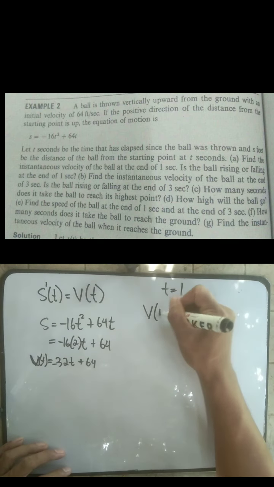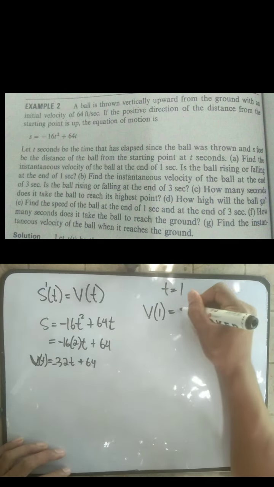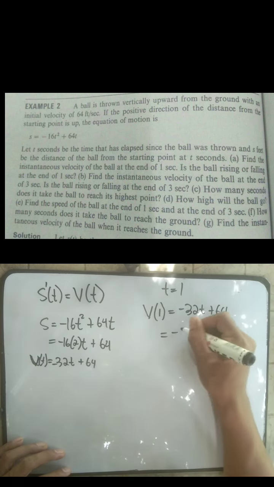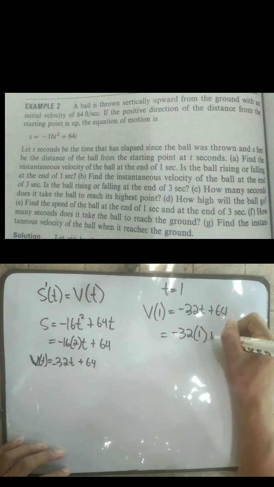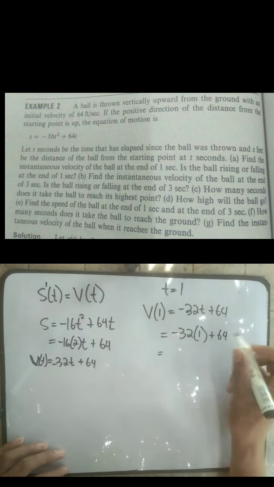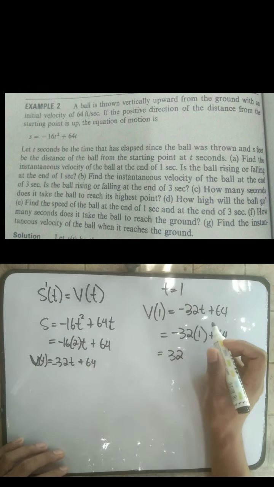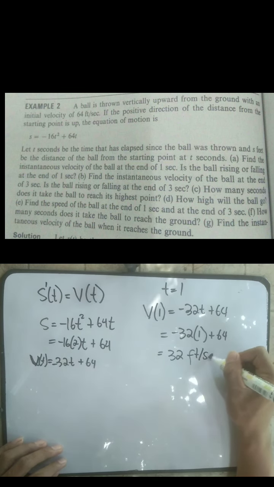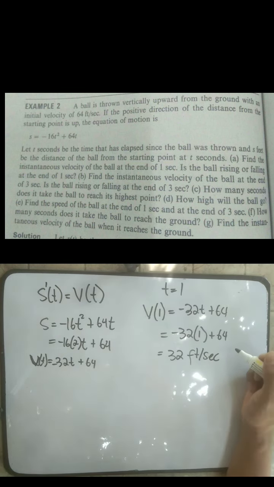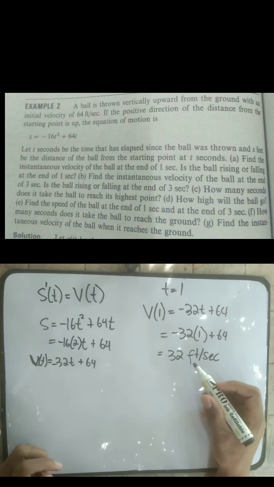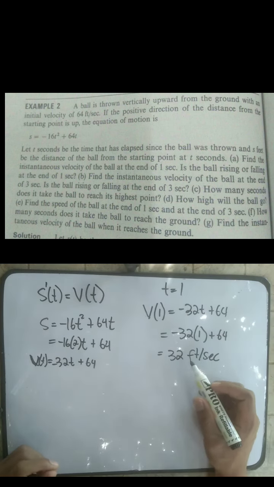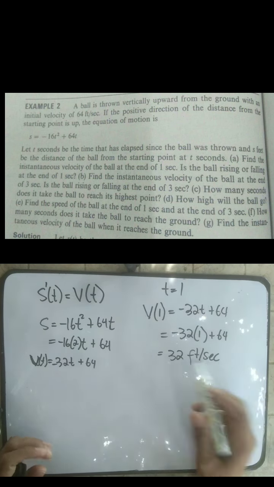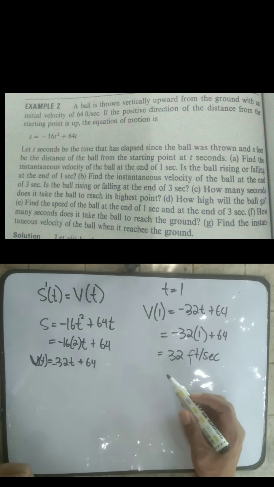So velocity is equal to, using this equation, negative 32t plus 64. Substitute t as 1: negative 32 plus 64, we'll get 32. Now the unit is feet per second. Since the outcome is positive 32, and the follow-up question is whether the ball is rising or falling at the end of 1 second, since we get a positive outcome, the ball is rising.